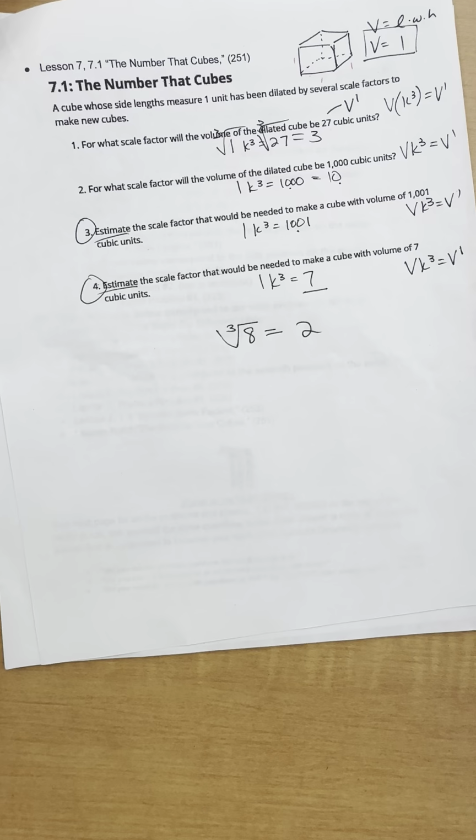So if the cube root of 8 equals 2, you know it's going to shake out to the cube root of 7 if you just follow the formula. So what's the cube root of 7? That's a little less than 2, right? 1.9. There you go. And I think it's actually 1.912 or something. So that'd be a great estimate. Nailed it.